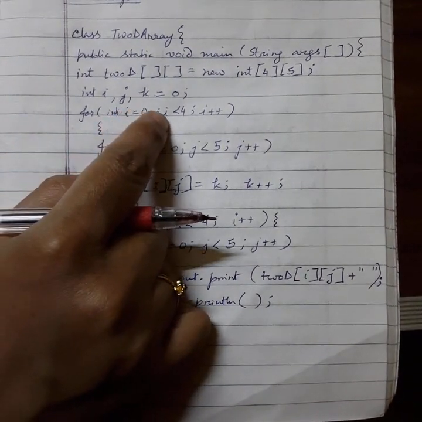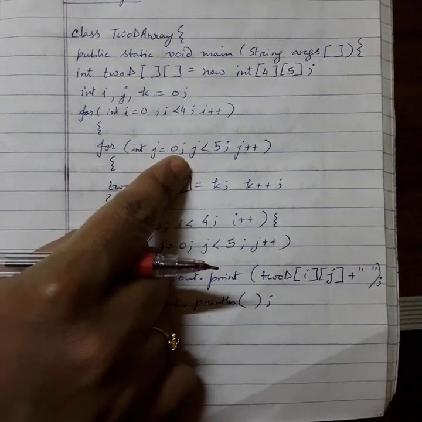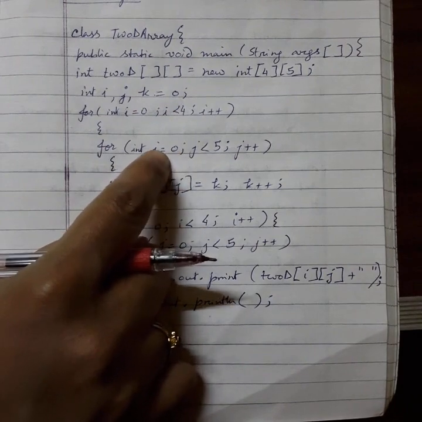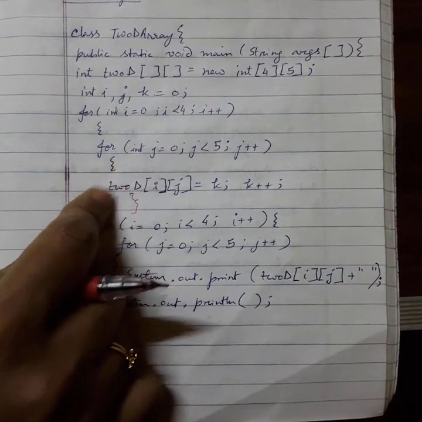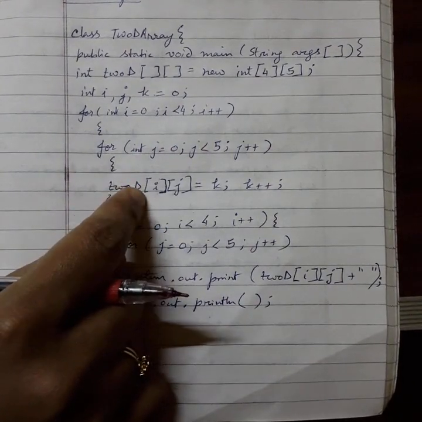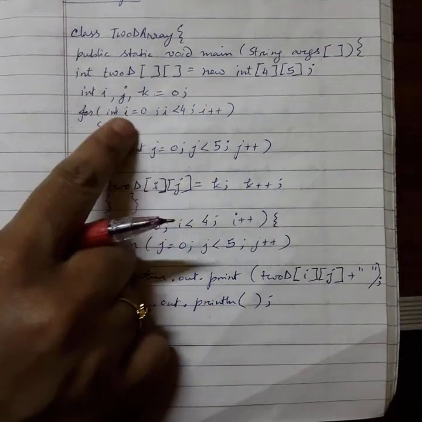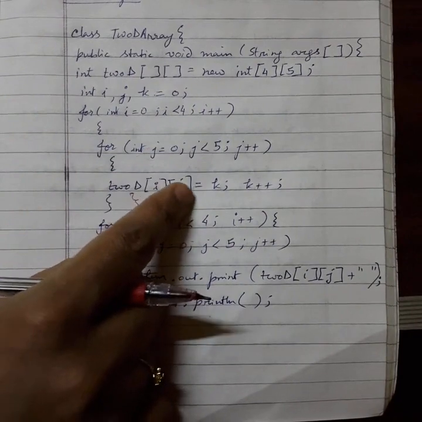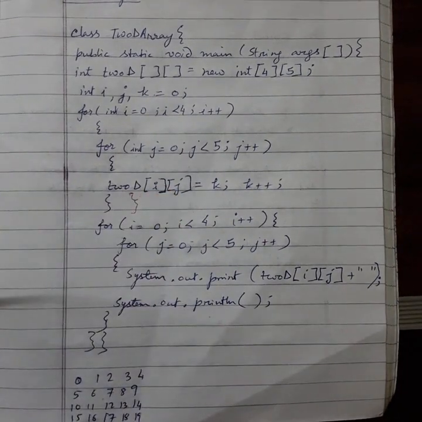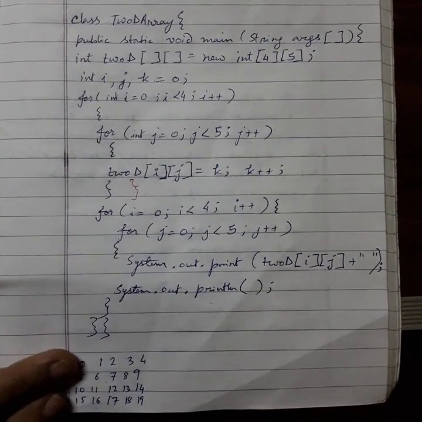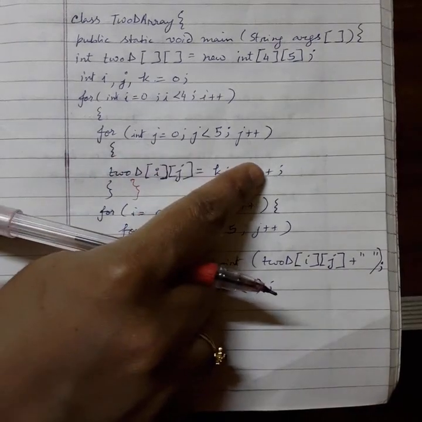Okay, i equal to 0, i is initialized to 0, i less than 4. Yes, i is less than 4, so it enters the second for loop. Here j is initialized to 0, int j is 0, j is less than 5. Yes, 0 is less than 5. So in the 2D array at i, j, that is i's value was 0, j's value was 0, 0, 0 equal to k, which was 0, right? So the first value is 0. Then k is incremented to 1.